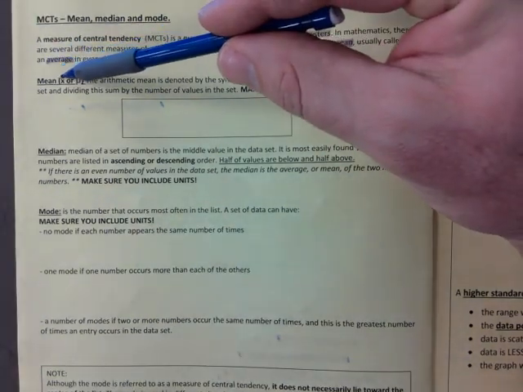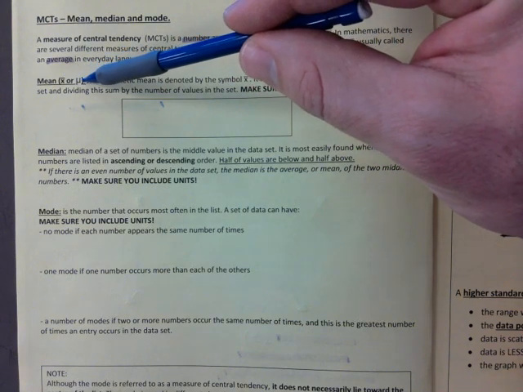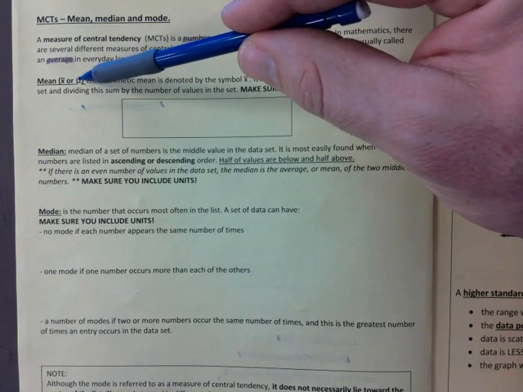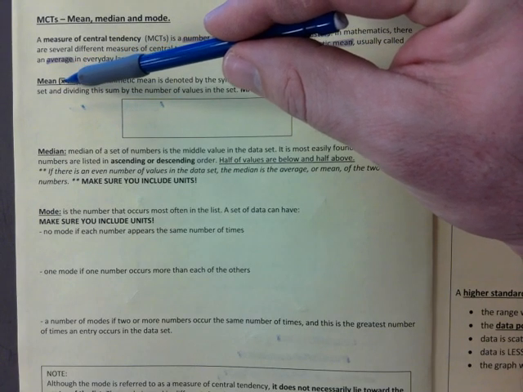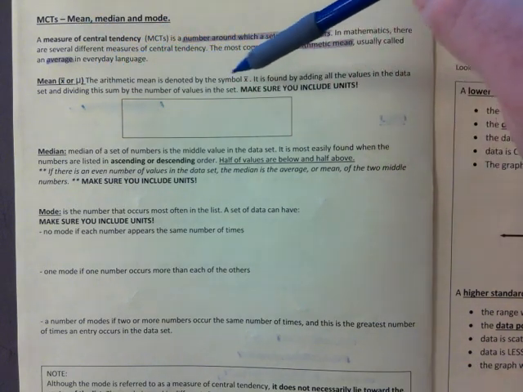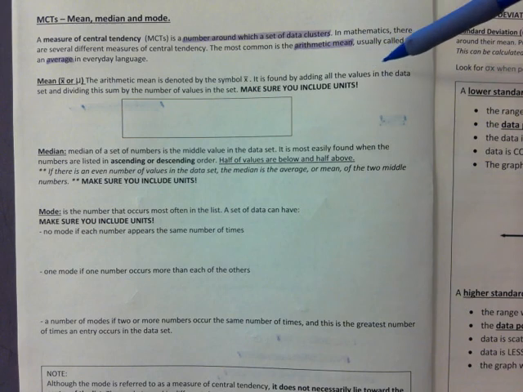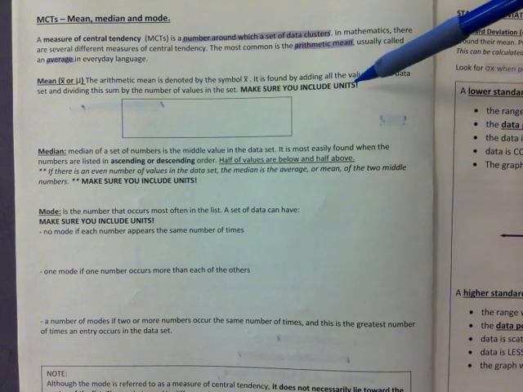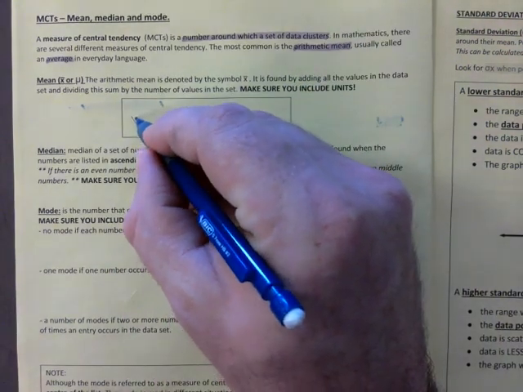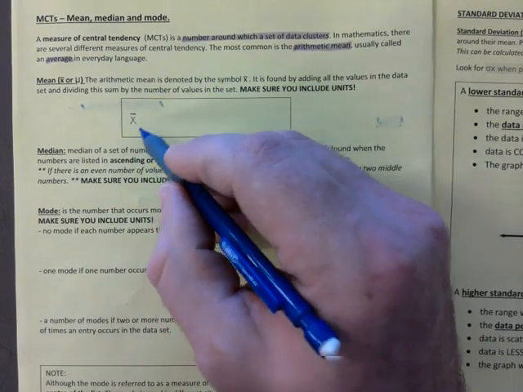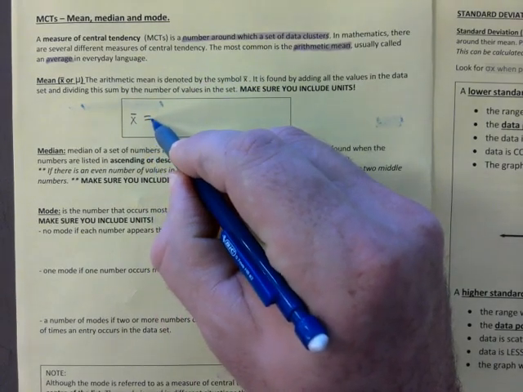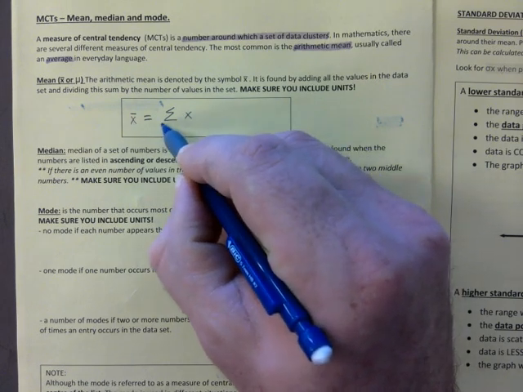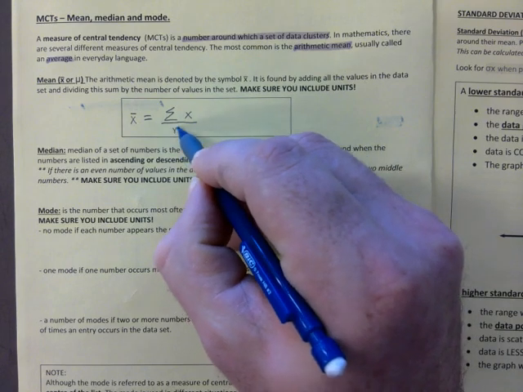So there's the mean, which is x with a bar, most common, or mu. It's another letter. So sometimes some textbooks use this, but don't worry about that. 99% of the time it's like this. The arithmetic mean is denoted by the symbol x bar. It's found by adding all the values and then dividing this sum by the number of values in a set. Make sure you include units, but here's the formula in a nutshell. You probably have never been given this formula, but it goes like this. Sum of all values divided by the number of values.